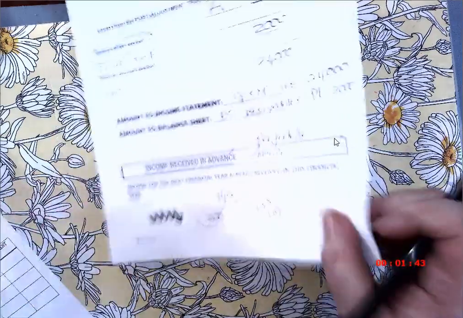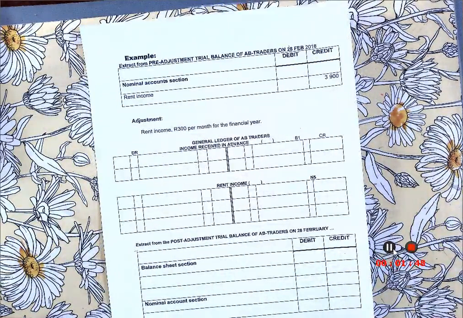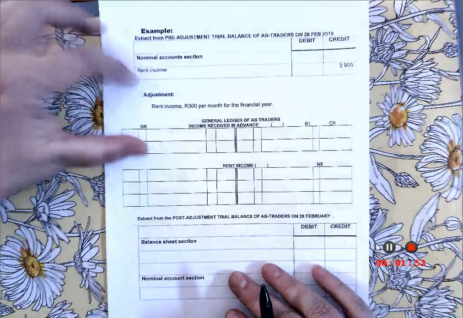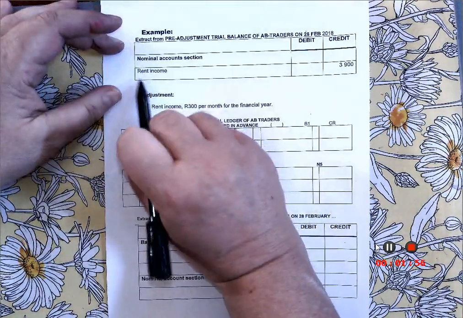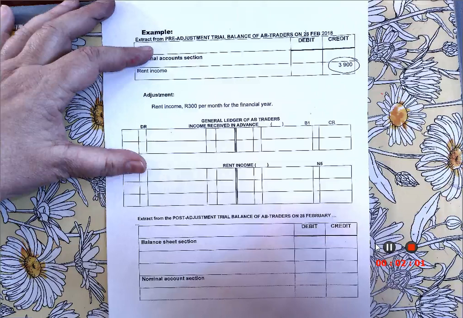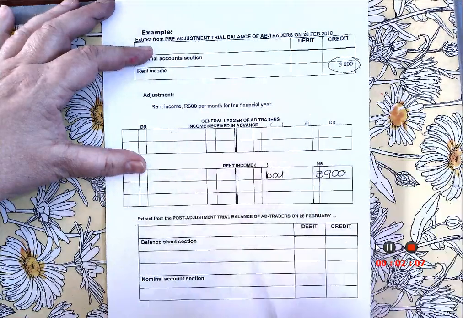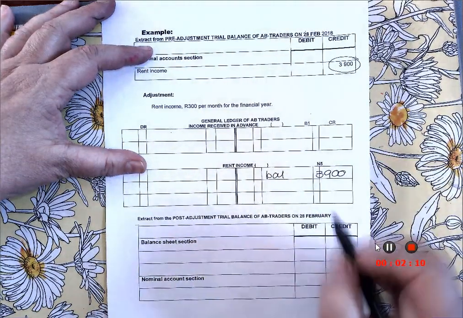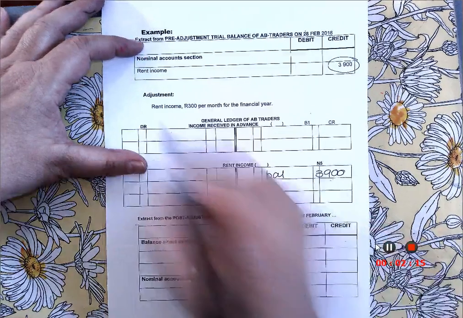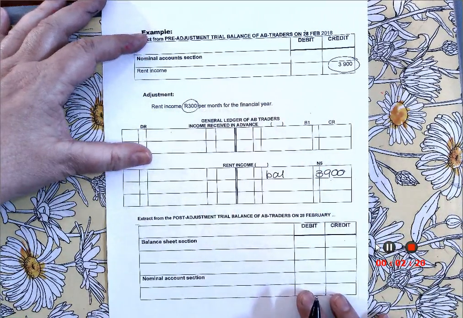Okay, now let's go look at the example. They give me a trial balance, rent income. Please, can you see this rent income? This is how much I already received, so I will have a balance of 3,900. But now the question is, how much of that 3,900 is for this year? Okay, so now they tell me the income is 300 rand per month.